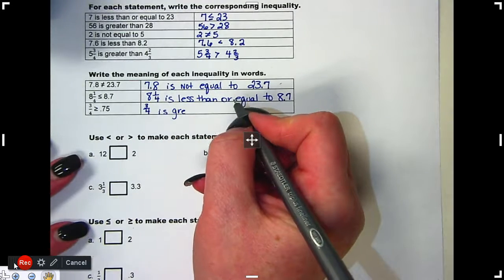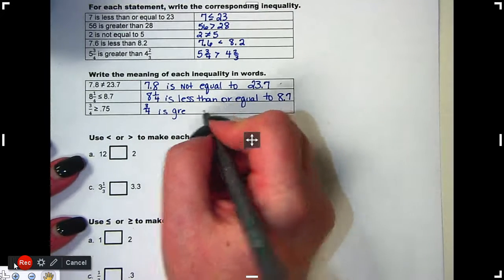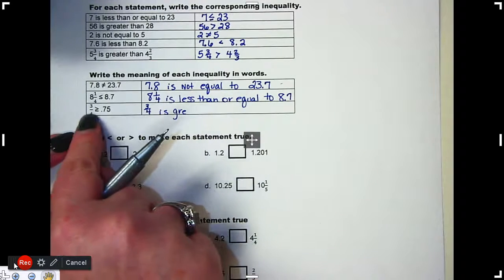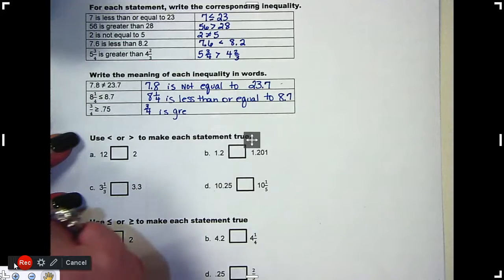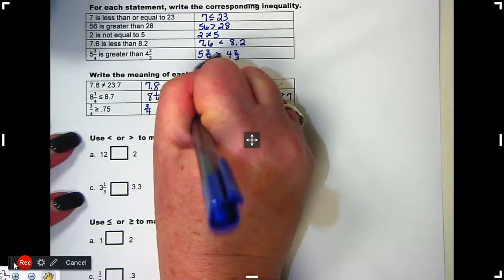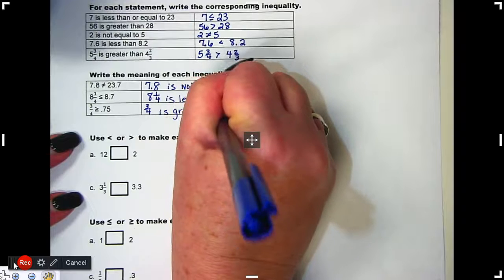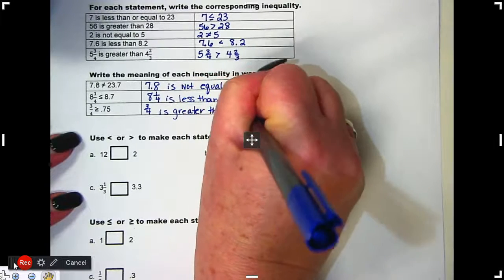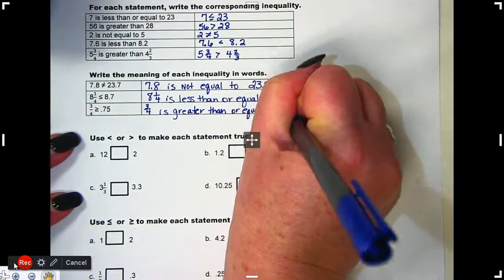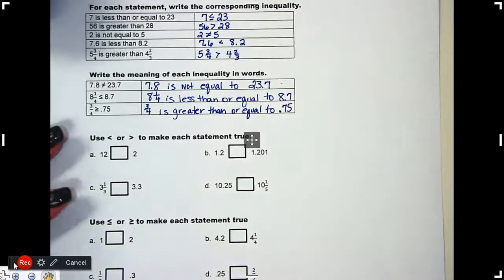Yes, 3/4 is greater than or equal to 75/100. And actually, those are exactly equal because if I change that to a decimal, I get 75/100. But we can say 3/4 is greater than or equal to 75/100.